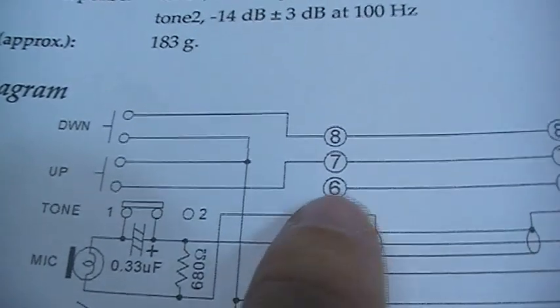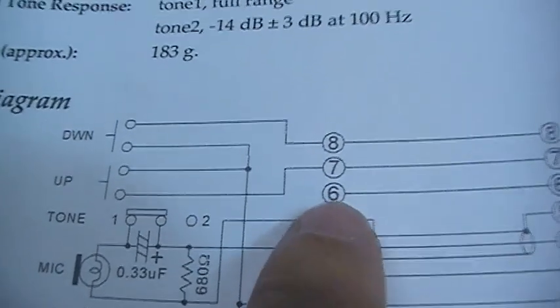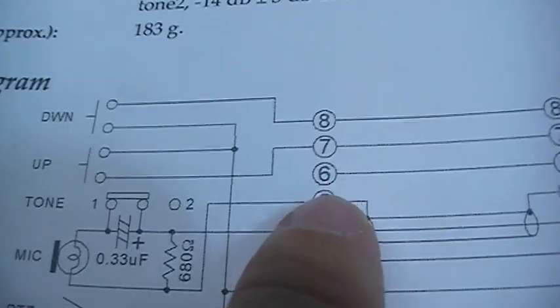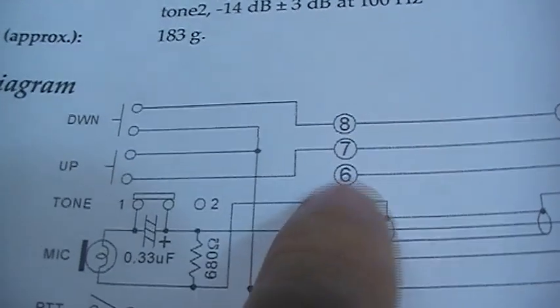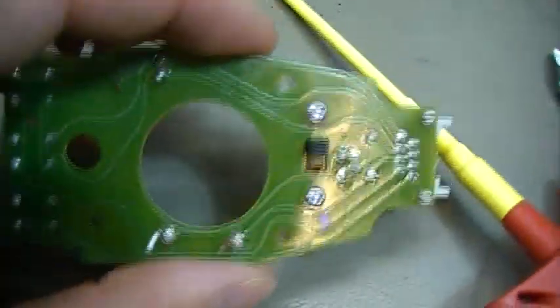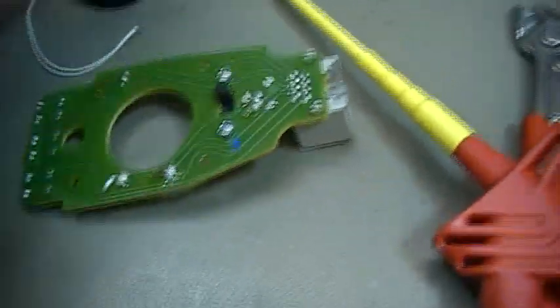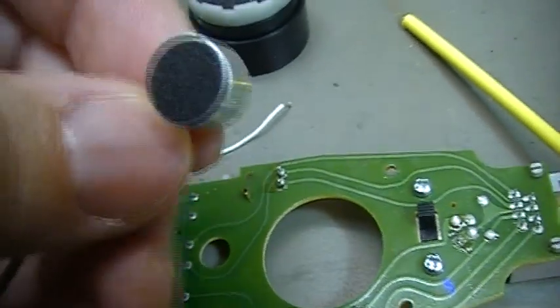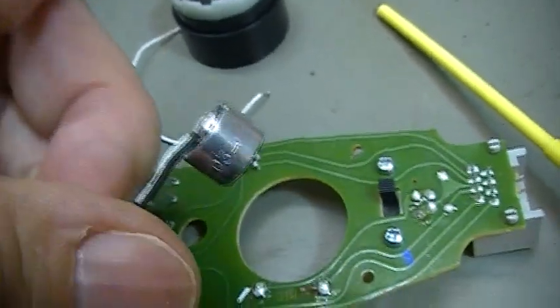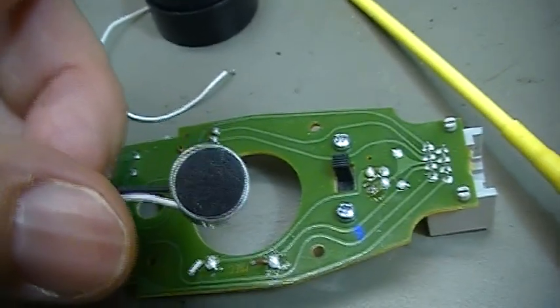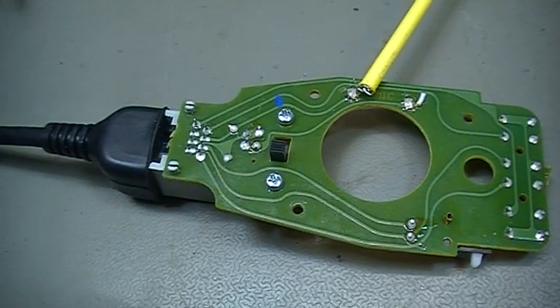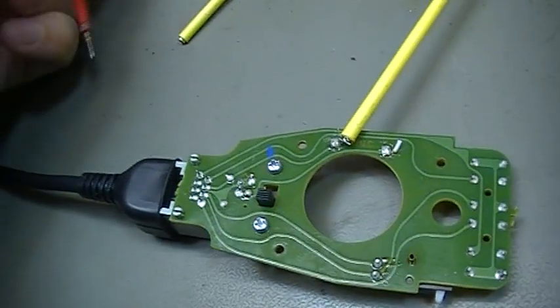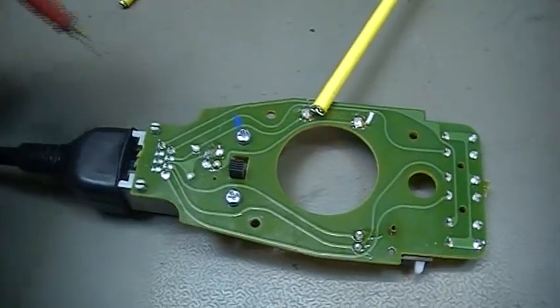So I guess we have a supply voltage already available here at the microphone, and that would help to modify the board so that we are able to replace it with this electret capsule. So therefore let's check if there is 5 volt or 10 volt or whatever somewhere.